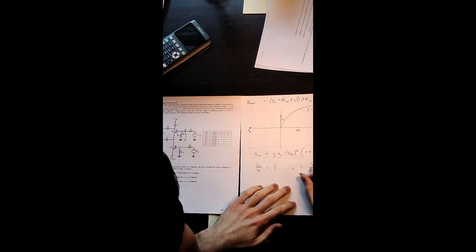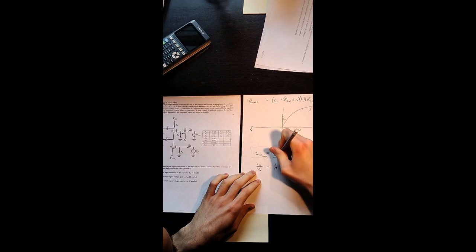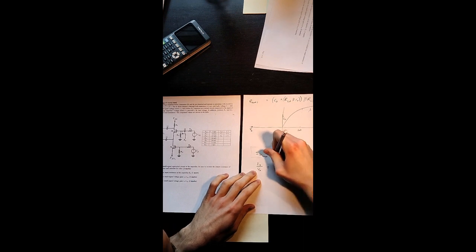So this is our value of R naught then. And then ID in this case is, so we'll say this is ID total, right? And then ID here is only the current going through the dependent current source, right?